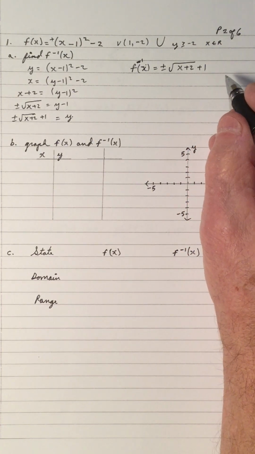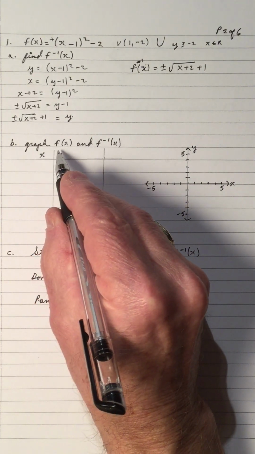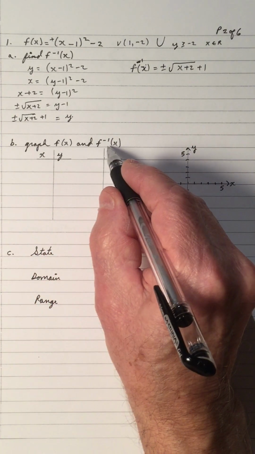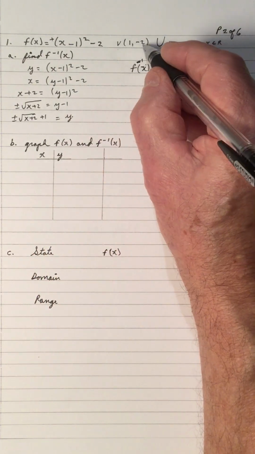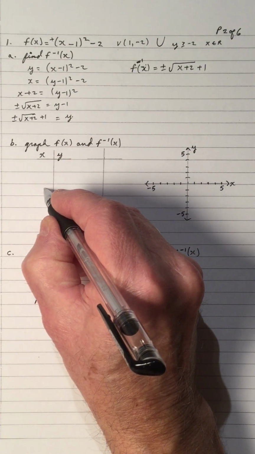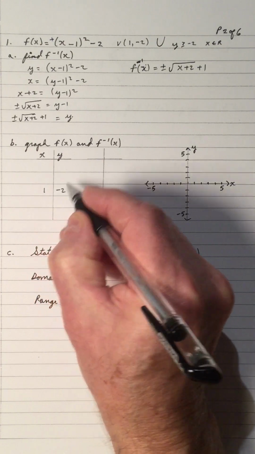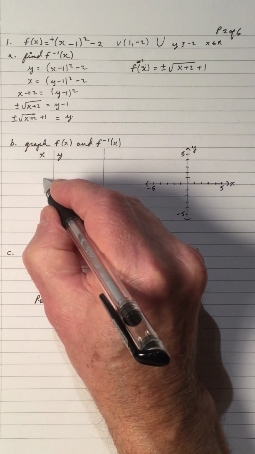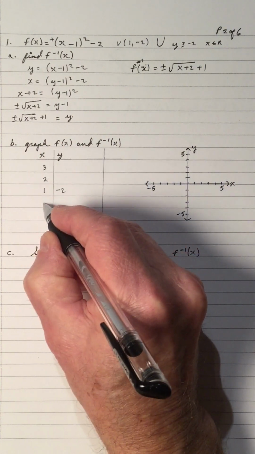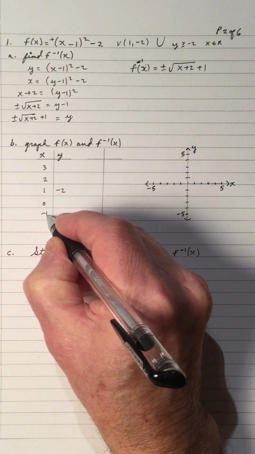So this says graph the f of x and graph the inverse. So let's graph the f of x. The f of x has a vertex of x is 1, y is negative 2. So let's go with a 2 and a 3 and a 0 and a negative 1.